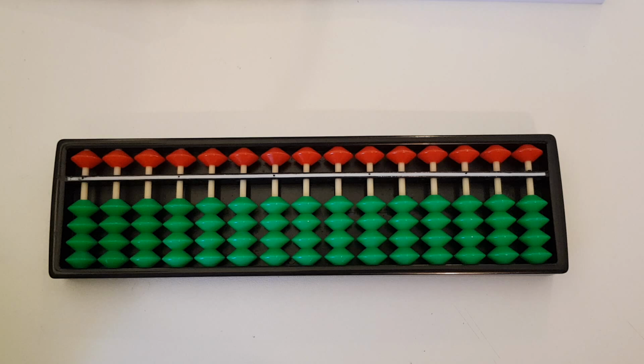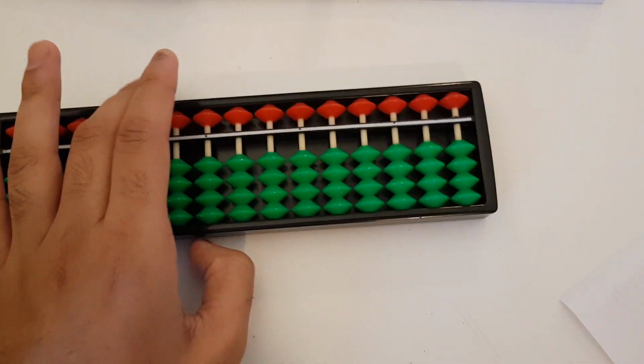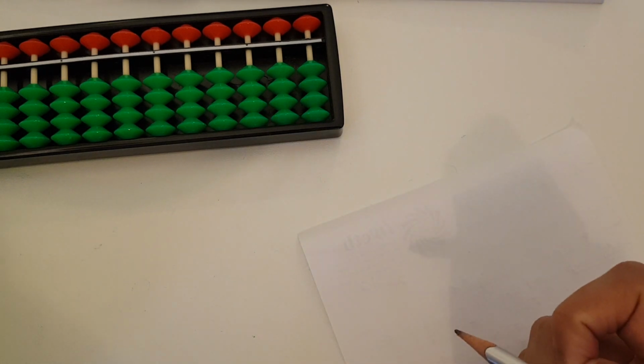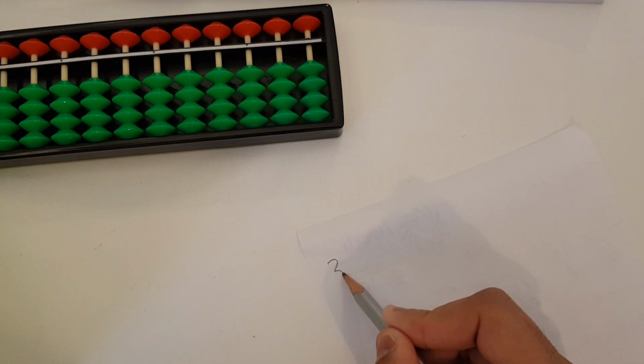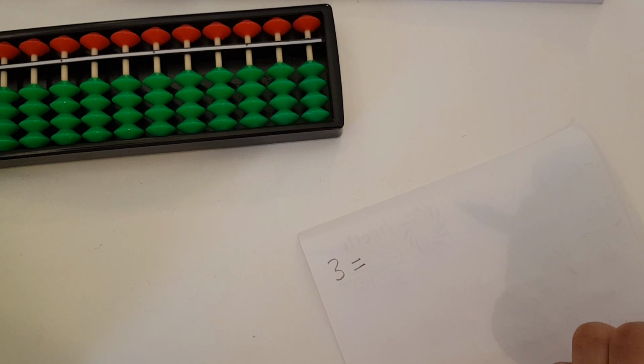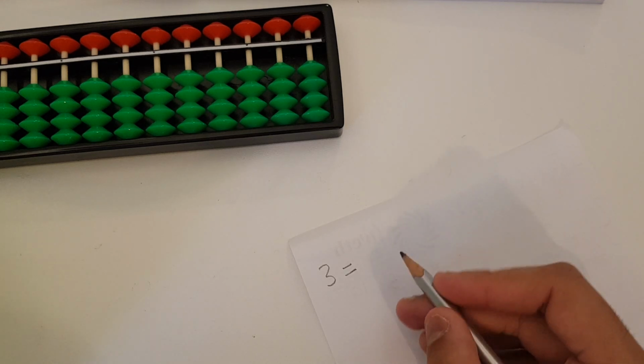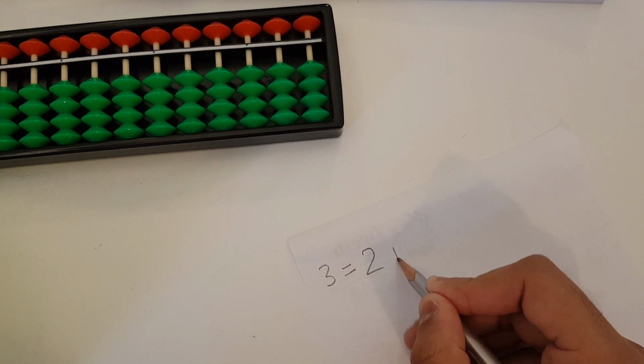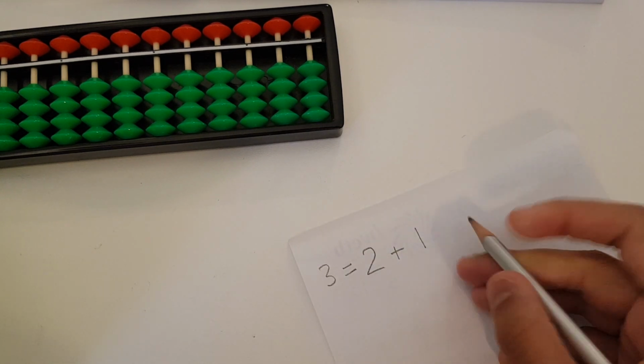The application is simply like this: if we want to make the number 3, the simplest way in terms of 2 numbers is 2 plus 1. So 3 is equal to 2 plus 1.